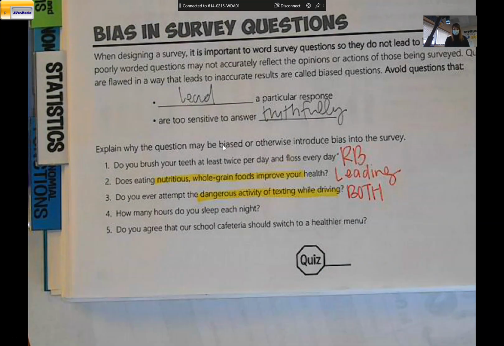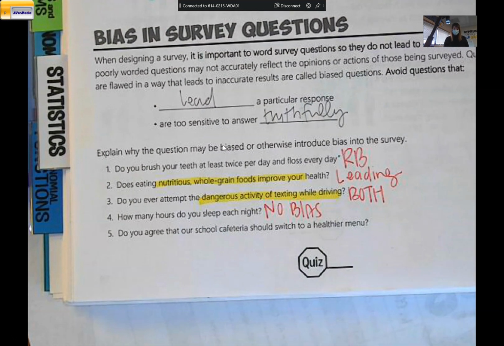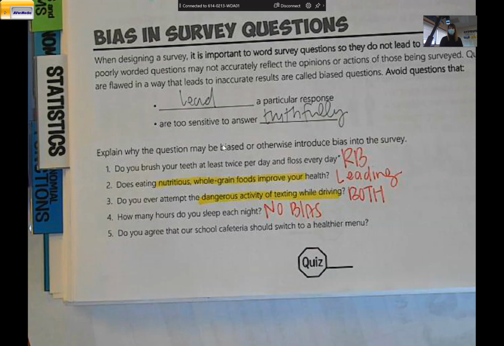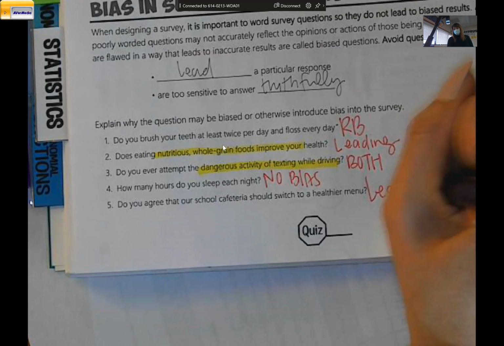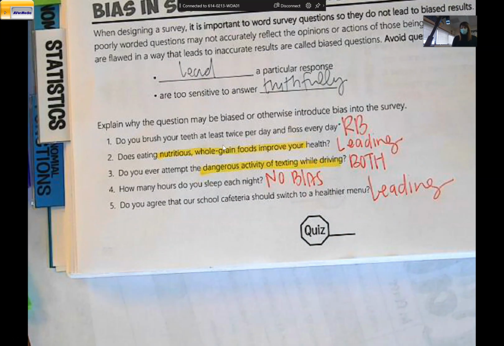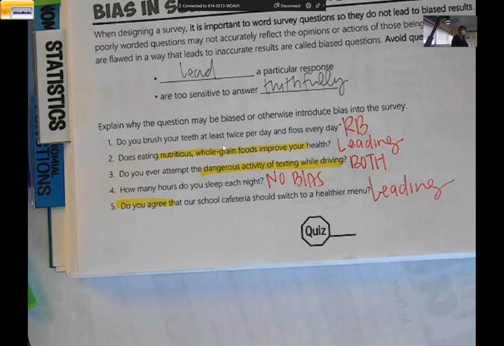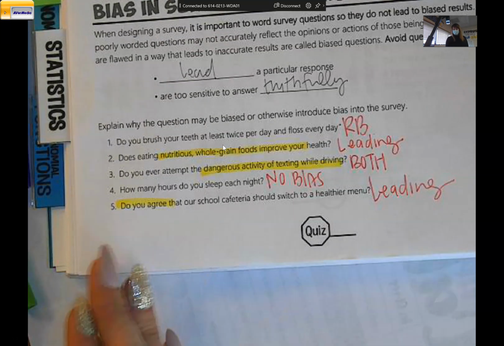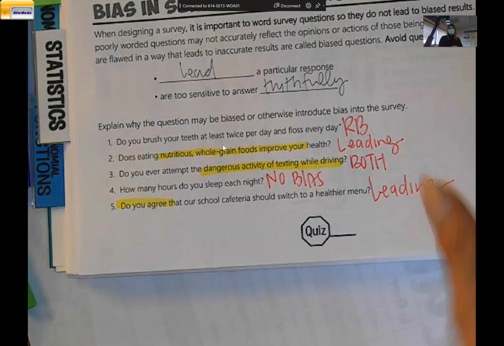How many hours do you sleep at night? No bias. Nothing about that is weird. Do you agree that our school cafeteria should switch to a healthier menu? Leading. You never want to ask, do you agree? You don't want to start any question with, do you agree? You would just say, do you think our school cafeteria should switch to a healthier menu? Is that making sense? Okay, good luck on your quiz.